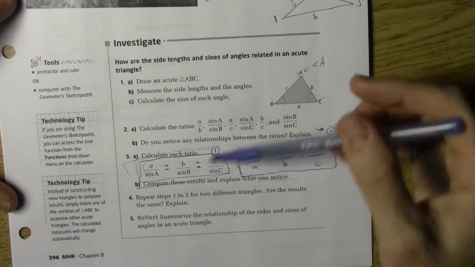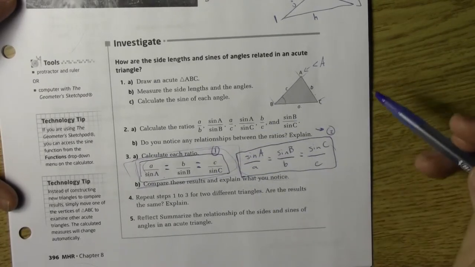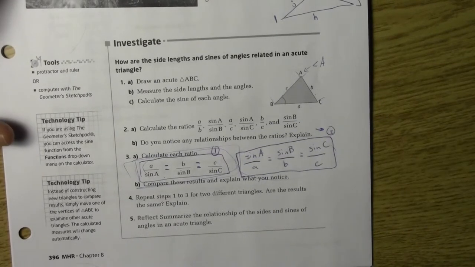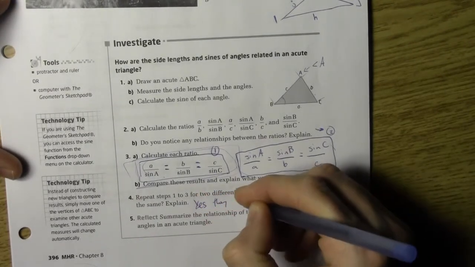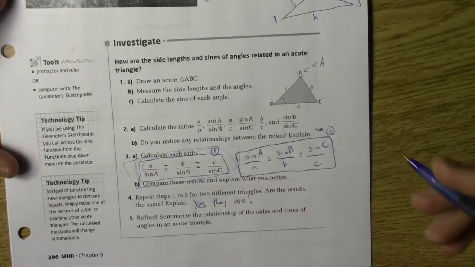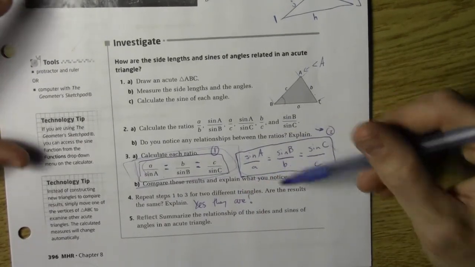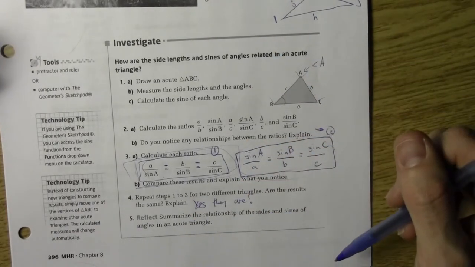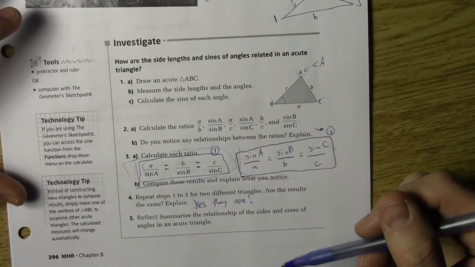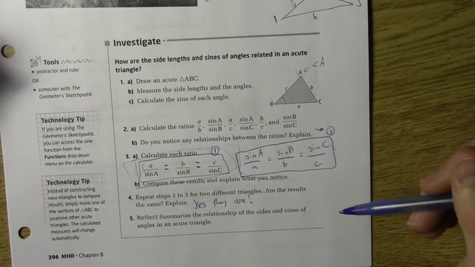Compare these results and explain what you notice. So what we notice is that they're equal. Repeat steps 1 to 3 for 2 different angles. Are the results the same? Believe me, you can take my word for it. Yes, they are. Okay, and if you're bored at home and you don't have enough homework, you can try that out for yourself. Okay, you can draw all sorts of triangles on some paper and measure them all and make sure that these are the same, but they should be.